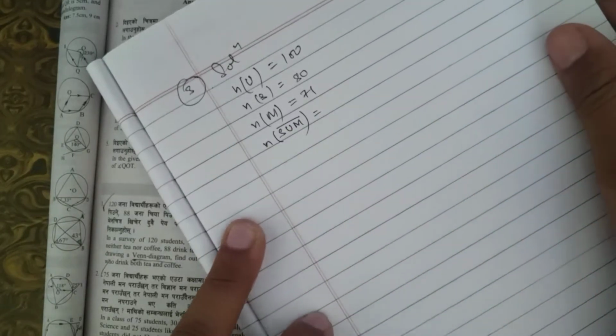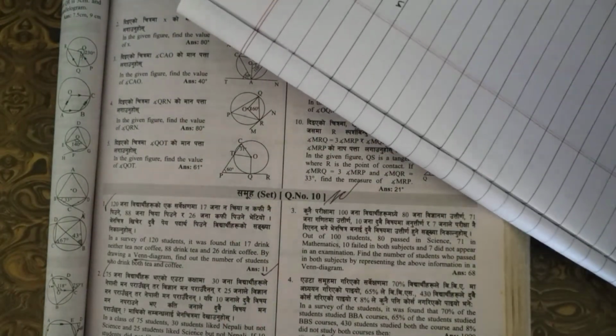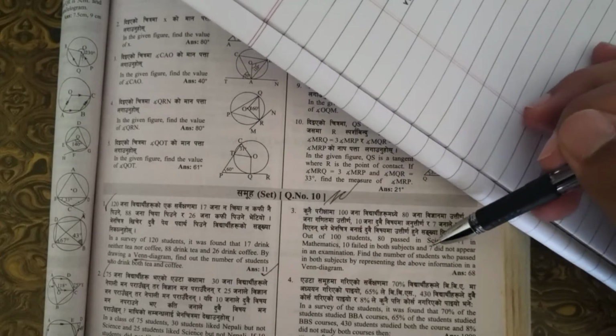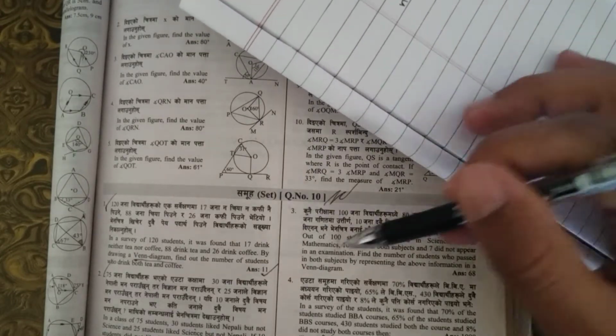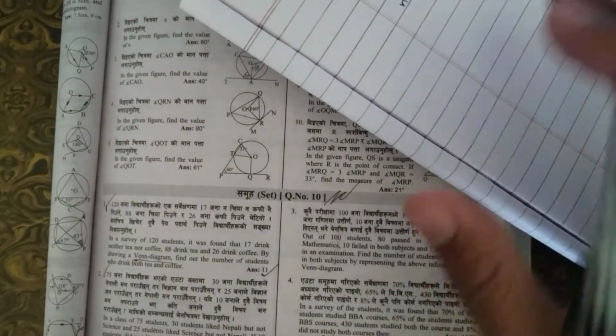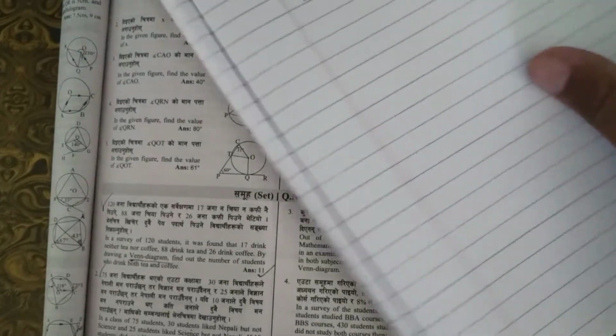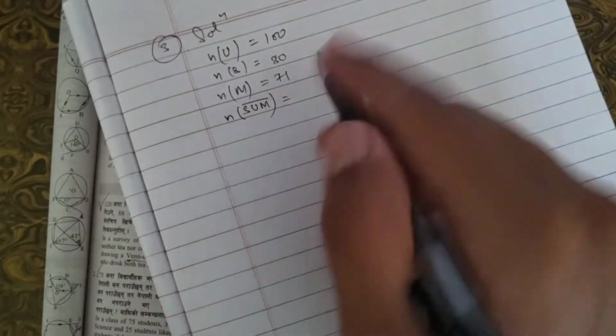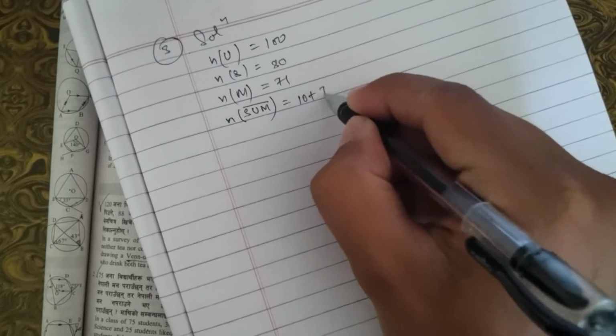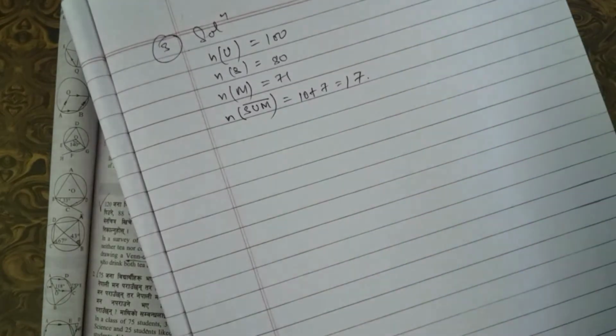So what we can do is merge these two, okay? Since 7 did not appear and 10 failed in both, that means they are not within the curve, right? So 10 plus 7, 17, right?